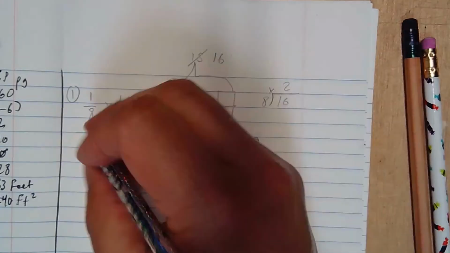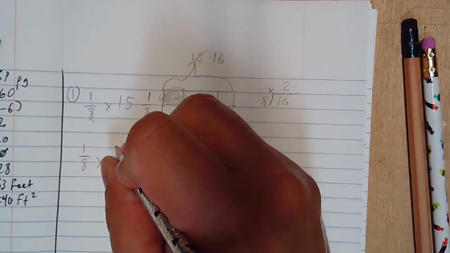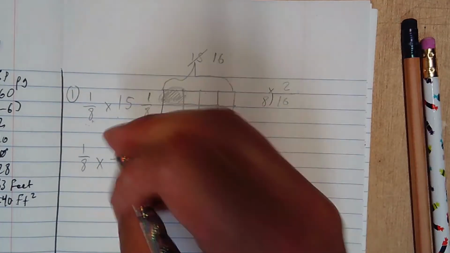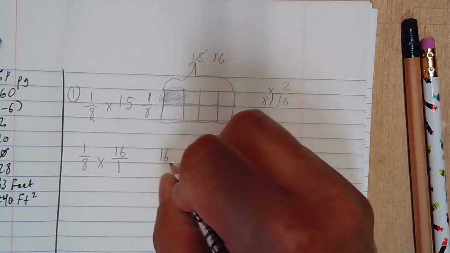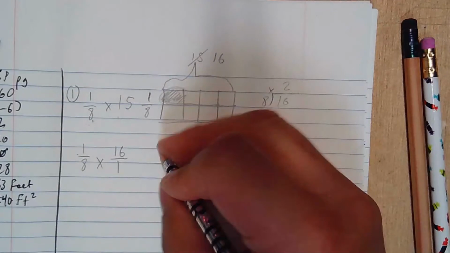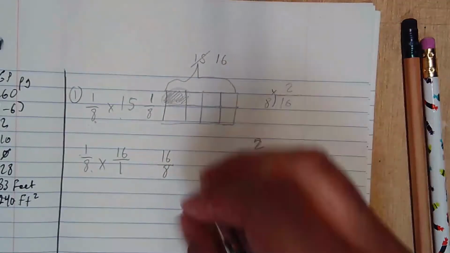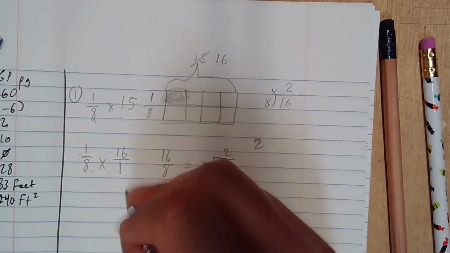Well, let's do the work now. 1/8 times, I'm going to change it to 16 just because that's what we decided to work with best over here. To change a whole number into a fraction, you put a 1 under it. Numerator times numerator, 16. Denominator times denominator, 8. And a fraction would show division. So we have, I already did the work, but I'm going to do it again anyways. We have 2. Okay?